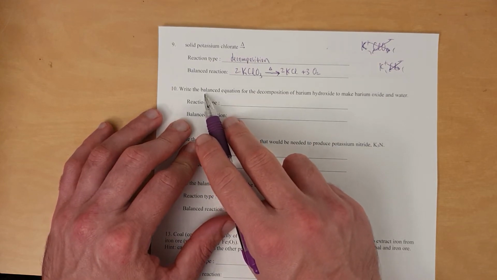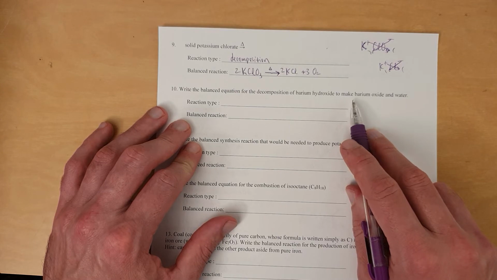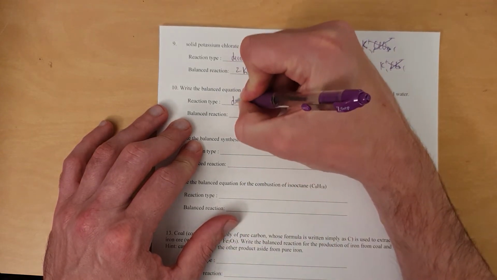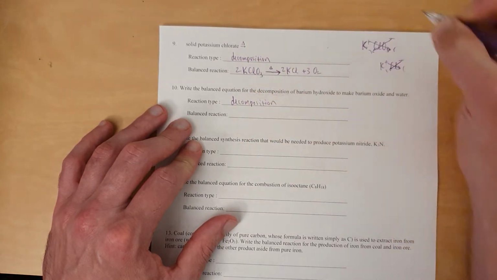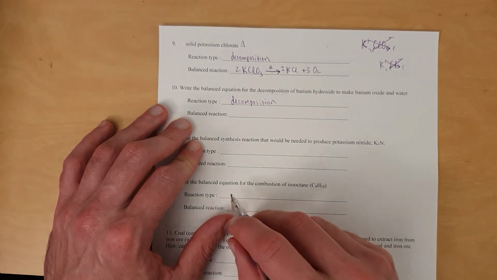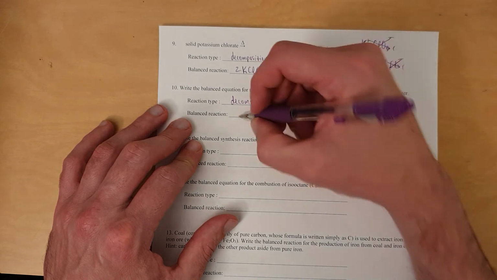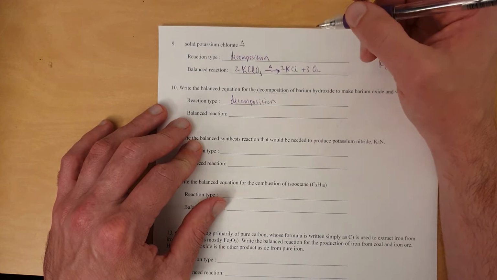Okay. Write the balanced equation for the decomposition of barium hydroxide to make barium oxide and water. Okay, actually that gave you almost all the info you need. Decomposition. It didn't say heat added, so I'm not going to add the little delta over the arrow. Even though in reality it does, if it doesn't tell you heat added, then you just don't assume.